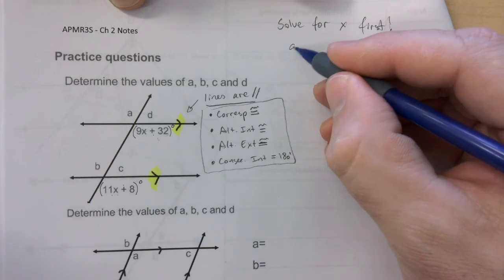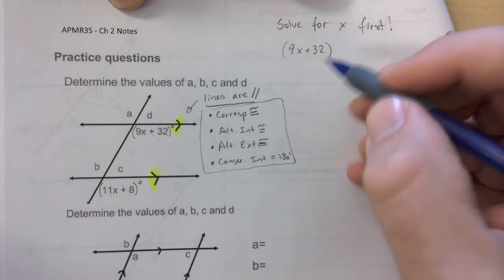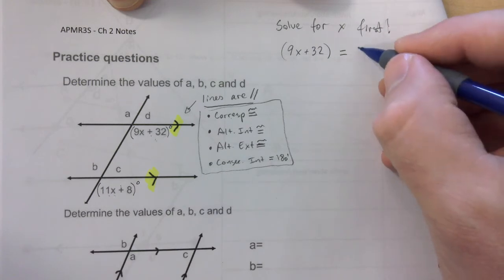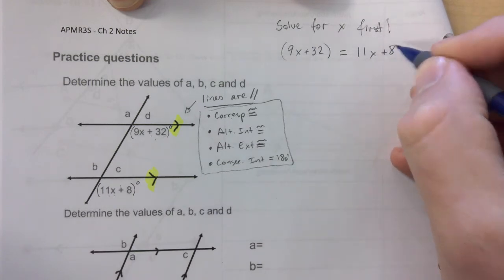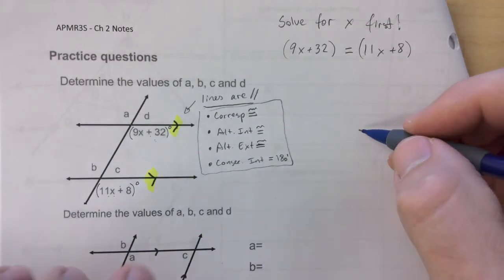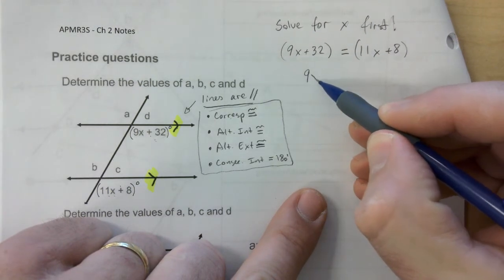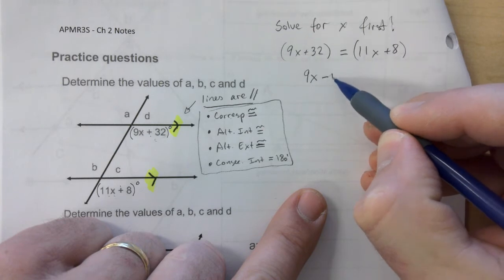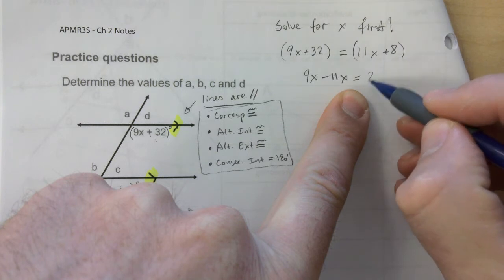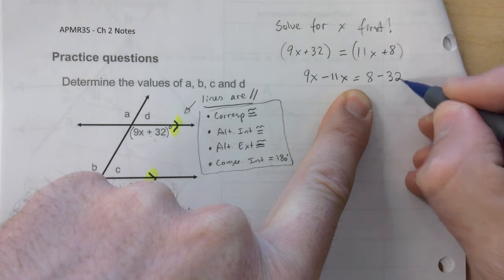So we can say, we grab the first one, and we say that that one is exactly equal to this angle here. And I will put it in brackets for now, but we don't really need the brackets. Okay. And now it's just 9x, bring the 11 over, minus 11x. I will bring all the numbers over to the other side. So 8 minus 32, like this.